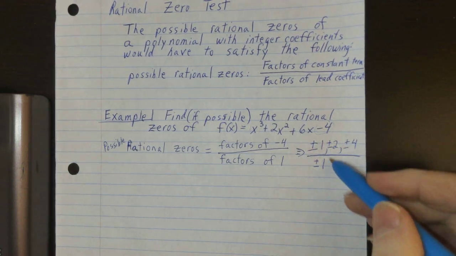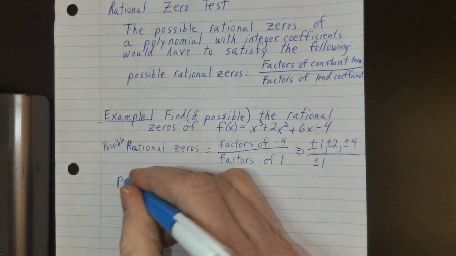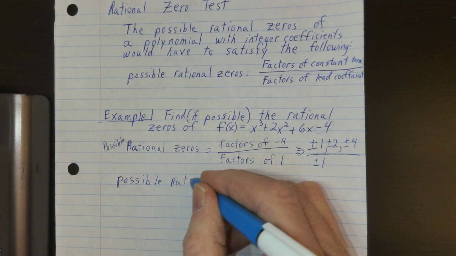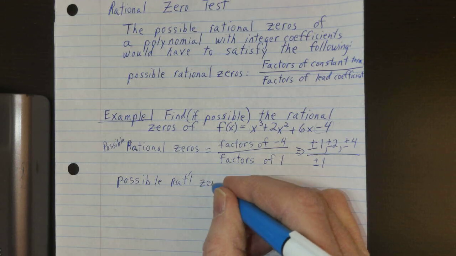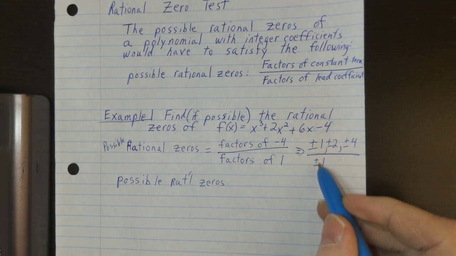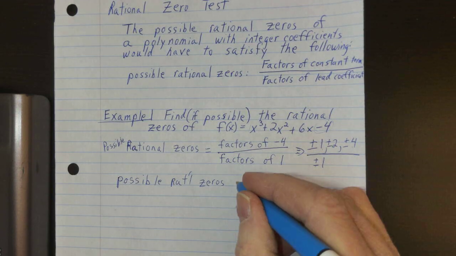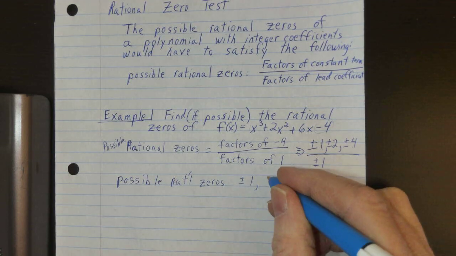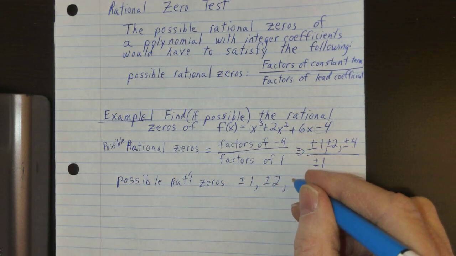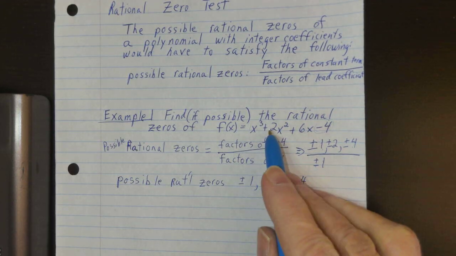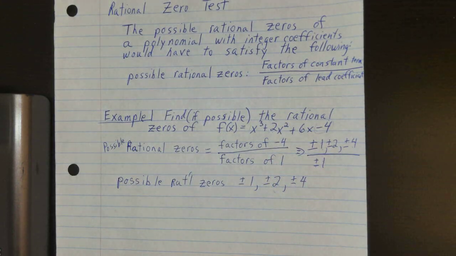So, our possible rational zeros. Okay, if you're dividing by positive or -1, you're going to have positive or -1 here. Positive and negative 2 would be just what we have in the numerator. We have 6 possibilities to be rational zeros of this polynomial, x cubed plus 2x squared plus 6x minus 4.